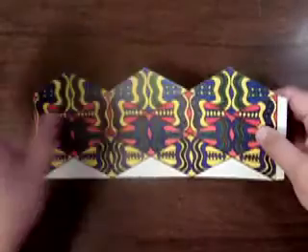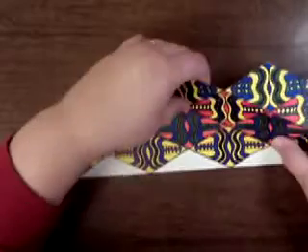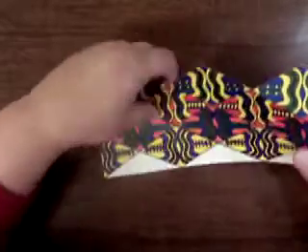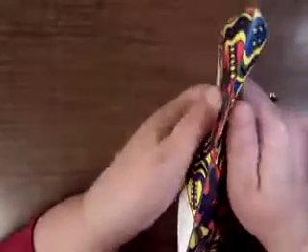Now we've got some tabs over here, and those tabs are going to adhere to this edge, so we want to just put a stripe of rubber cement down that edge, and we're going to let those dry. Now that all our rubber cement is dry, we're going to fold on those lines that we scored, and you want to fold them in both directions. And make sure you get all of them.